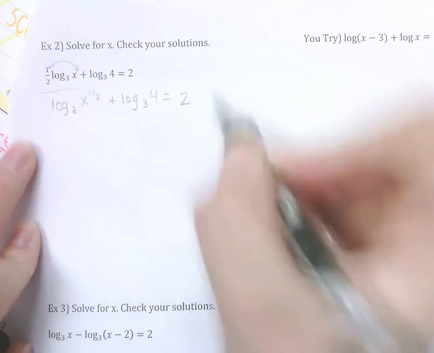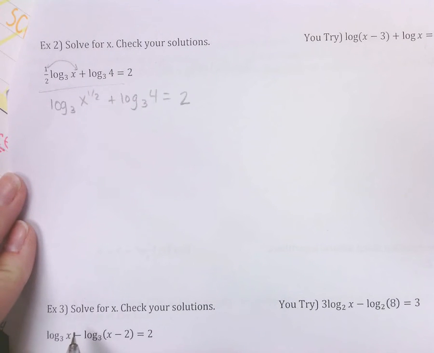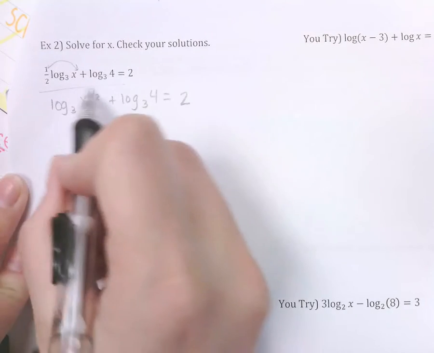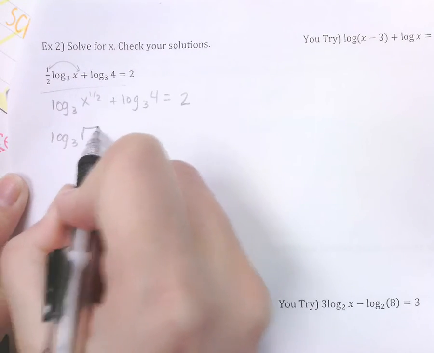1/2 is the same thing as a square root. So we need this to be log base 3 of the square root of x.